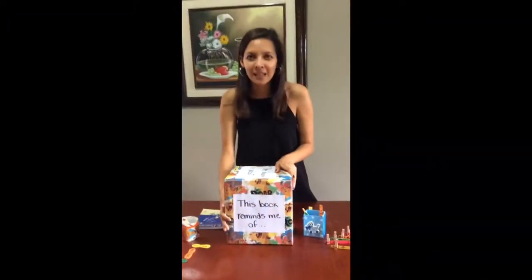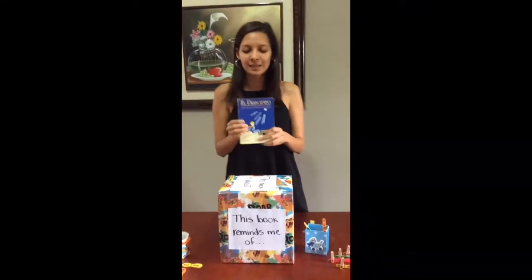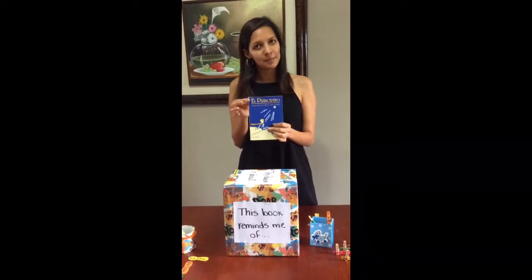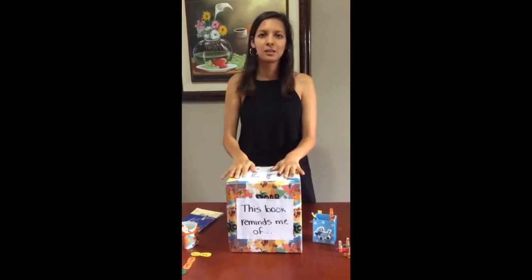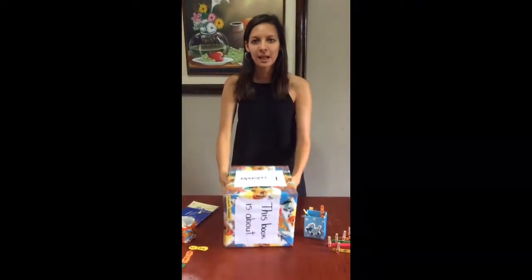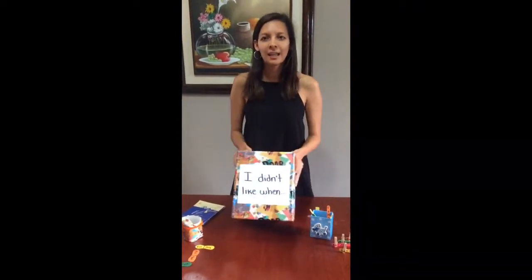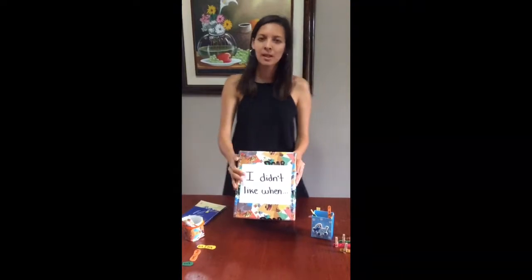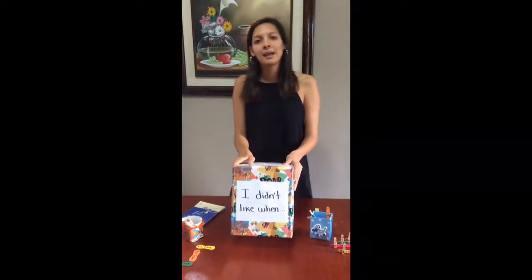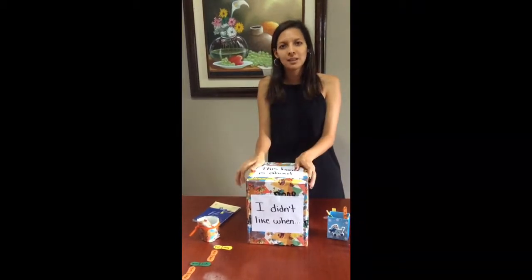And we have the thinking dice, and it is for students to improve their critical thinking. For example, you are going to read a short story with all your students, for example, El Principito, and then you make a semicircle with all your students and roll the dice. For example, it says, I didn't like when, and the student has to answer which part of the story he or she didn't like. And then the next student is going to do the same until all of them have finished this activity.